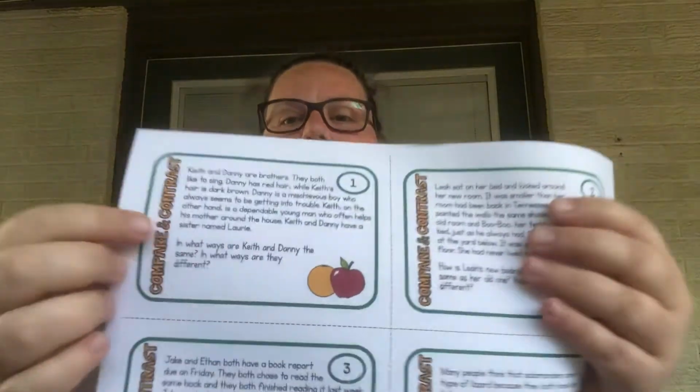And on your task card, there is a small paragraph that you have to read, and then there are two follow-up questions. One will ask you, how was something about that paragraph the same, and how was something about that paragraph different? So, let's look at number 1. So I'm going to read this one.